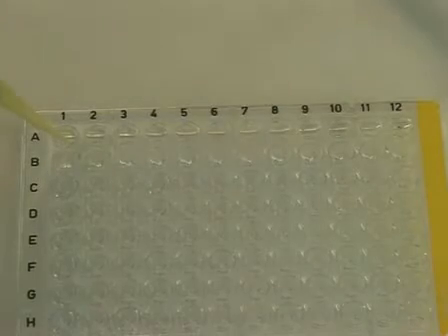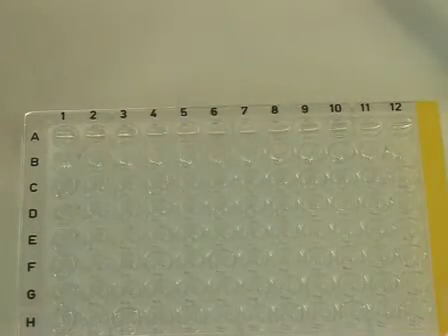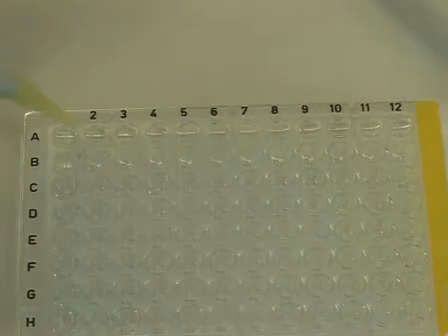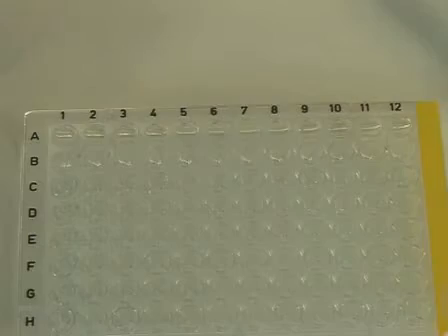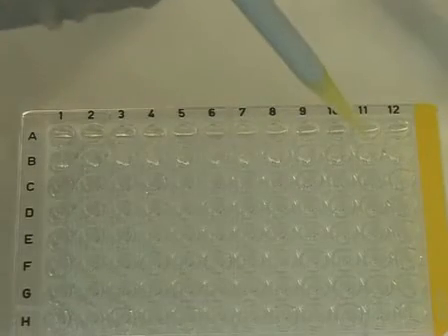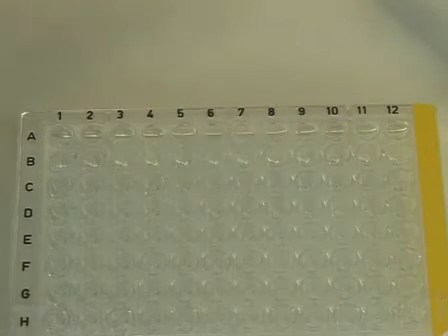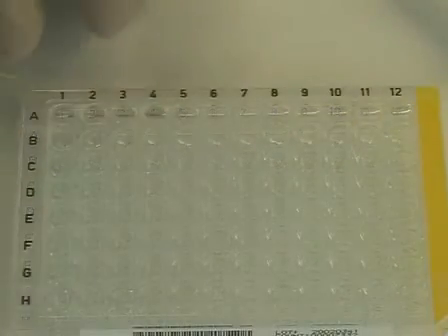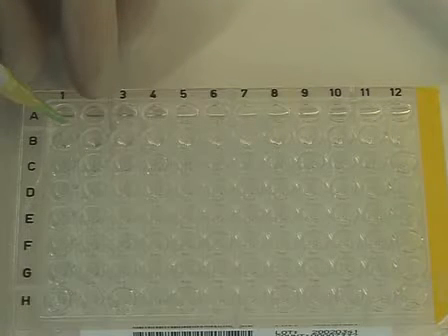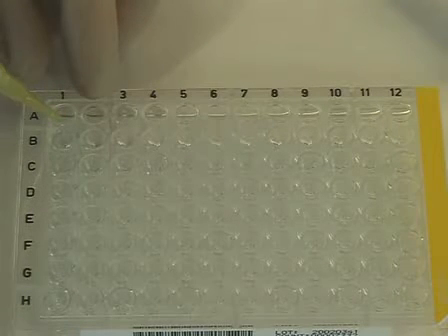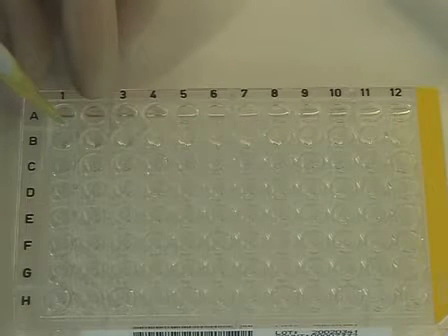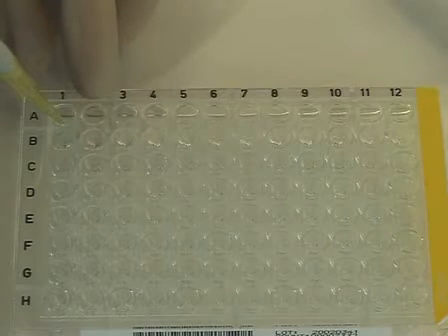To each well of row A, A1 to A12, deliver 50 microliters of veronal buffered saline. This is used as your diluent. Now place 50 microliters of serum into well A1. This is your first 1:2 dilution.